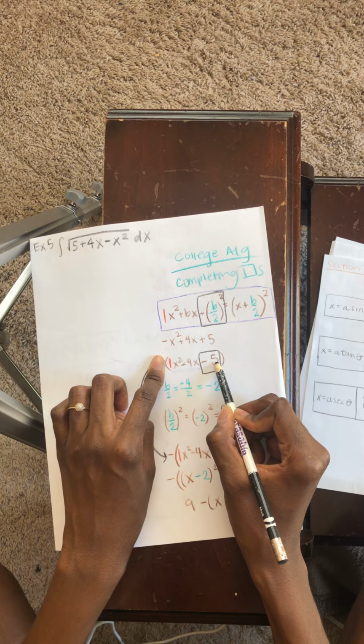Okay? So now we're going to just leave this negative 9 off to the side, okay? Which means we can rewrite this portion right here as this side over here because it's in the correct form, okay? So we just bring down that negative, and now we can rewrite it as x plus b over 2. We already found b over 2 previously as negative 2, so we plug in negative 2 and then we square it. And then we just tack on that negative 9, okay?